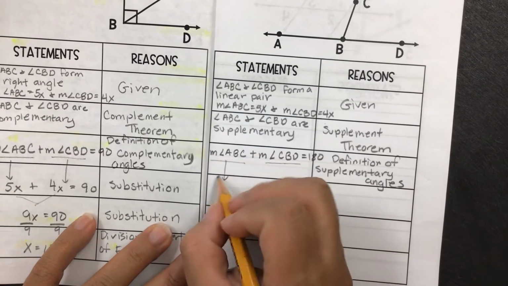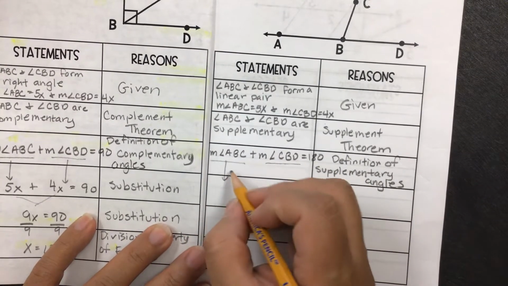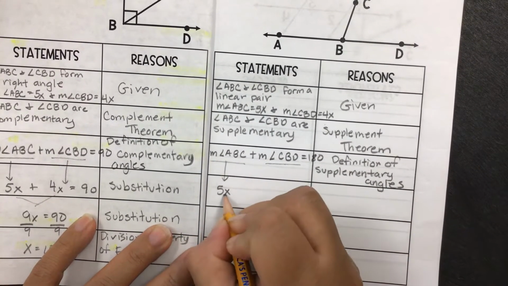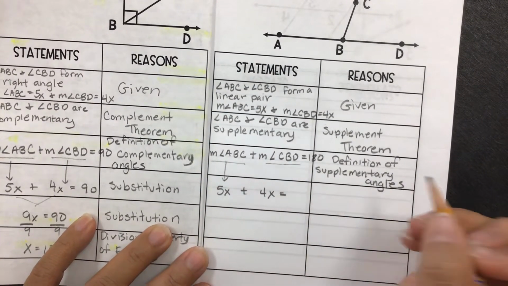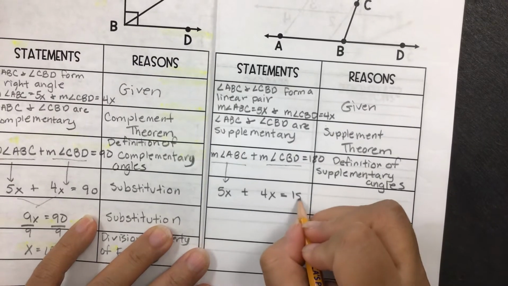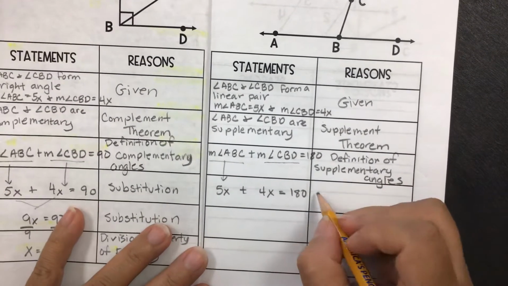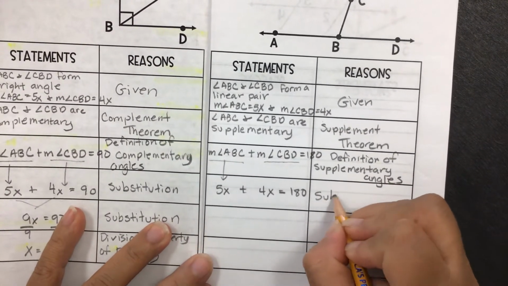Now we're going to use it. We're going to substitute that value. So that's 5x plus 4x is equal to 180. And that was substitution.